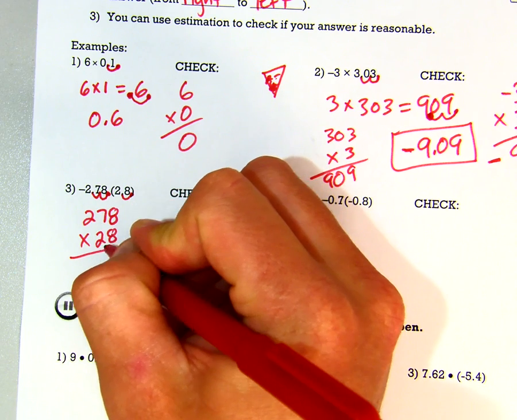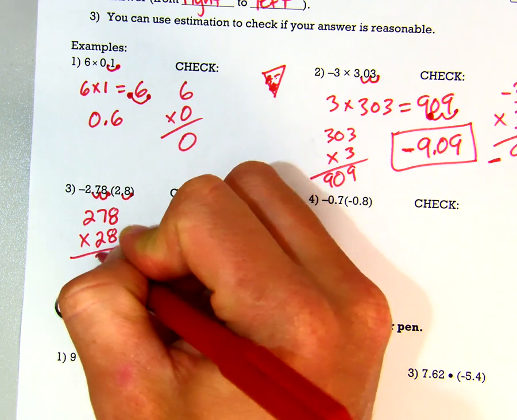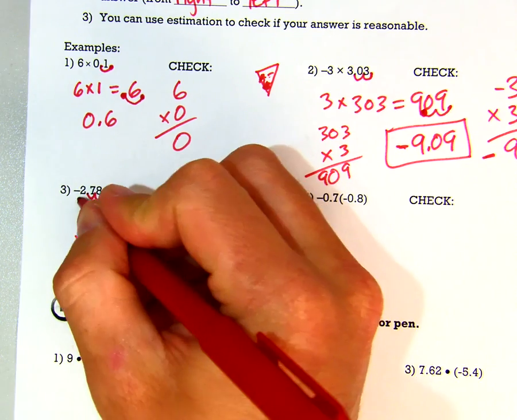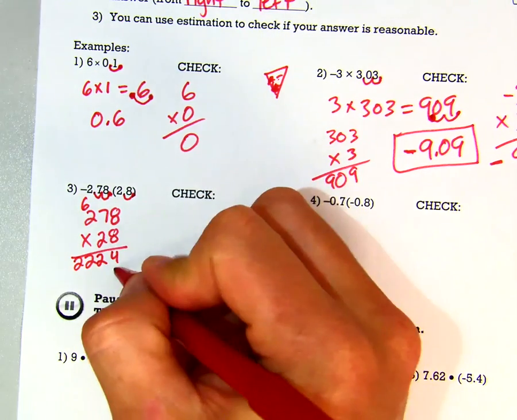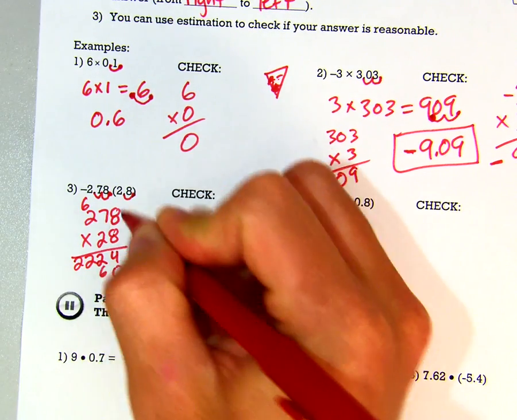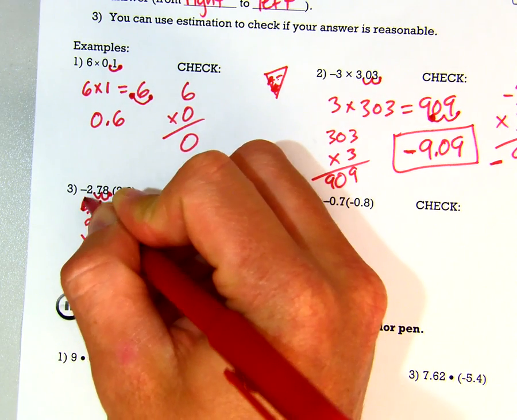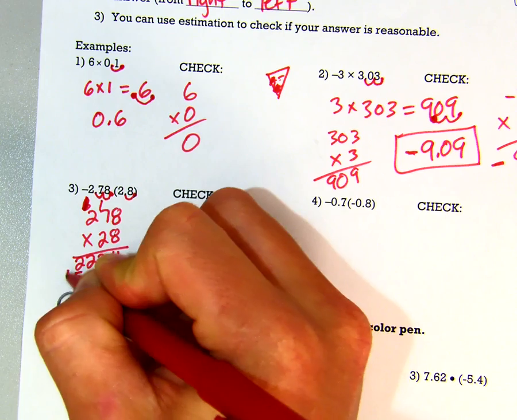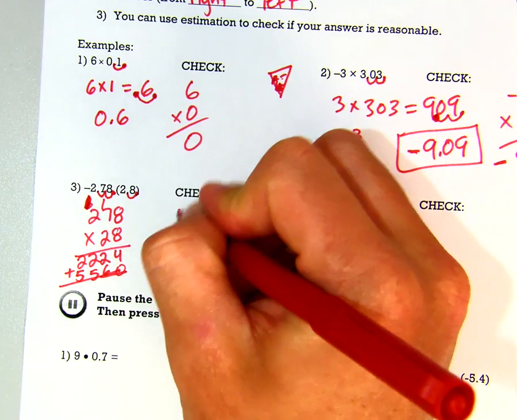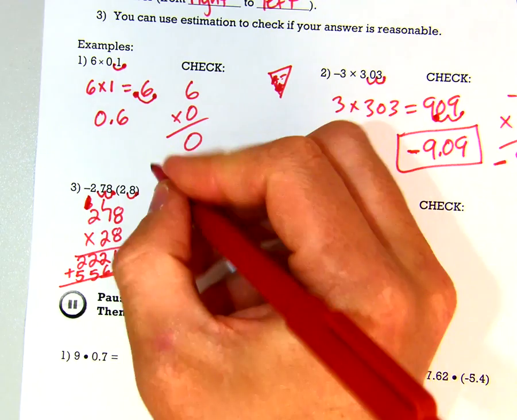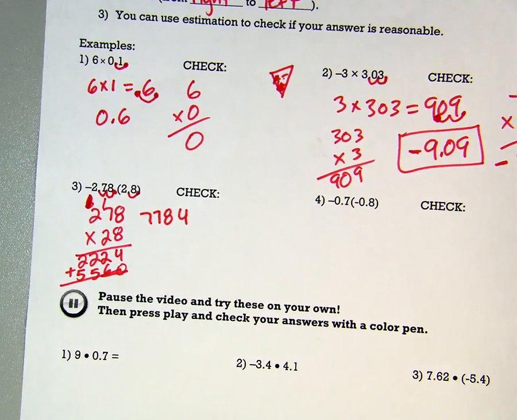8 times 278: 64, 56, and 16 there. And then 2 times 8 is 16, 15, and 5. Add those up, and I get an answer of 7,784.